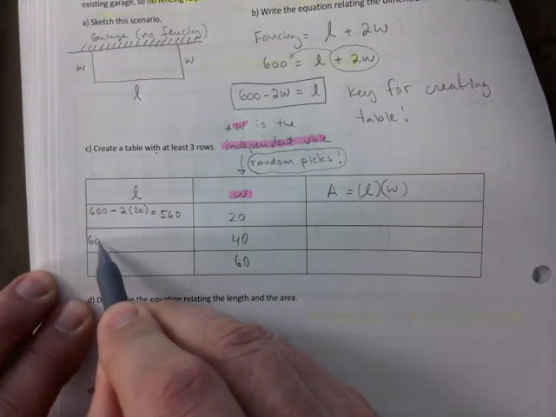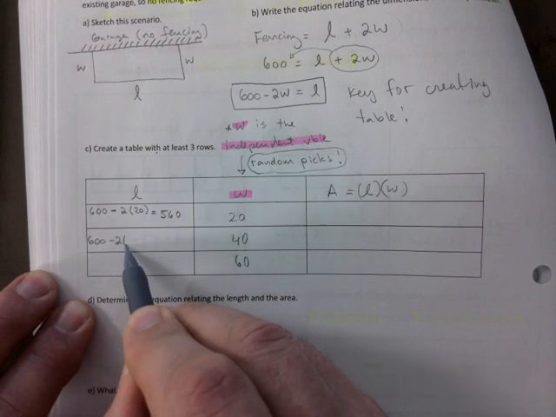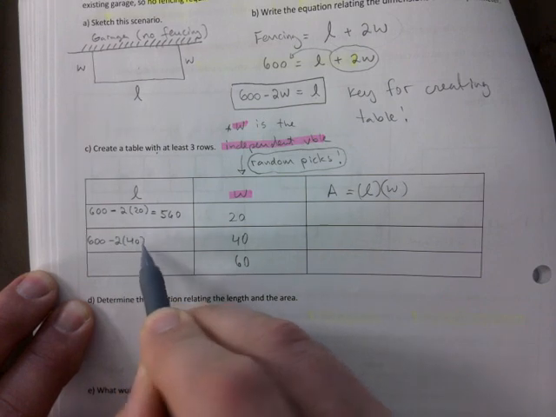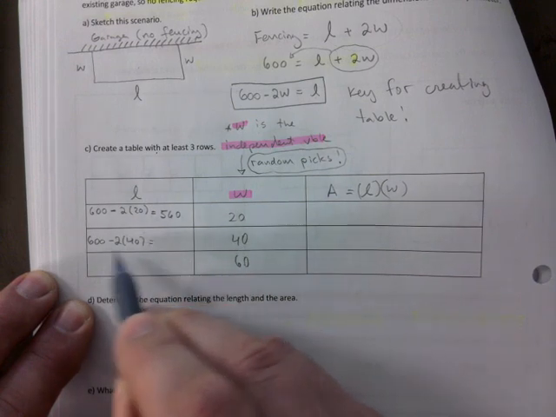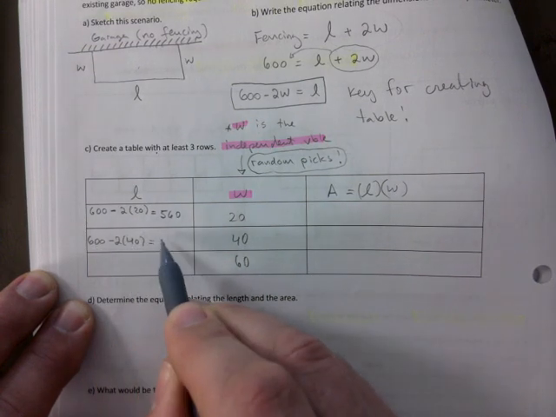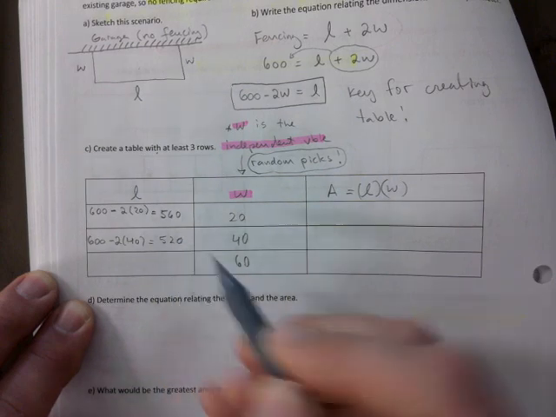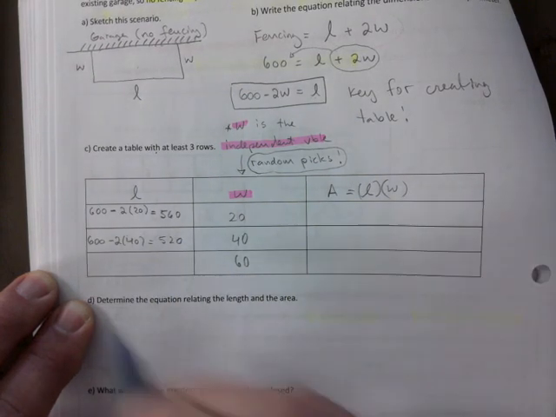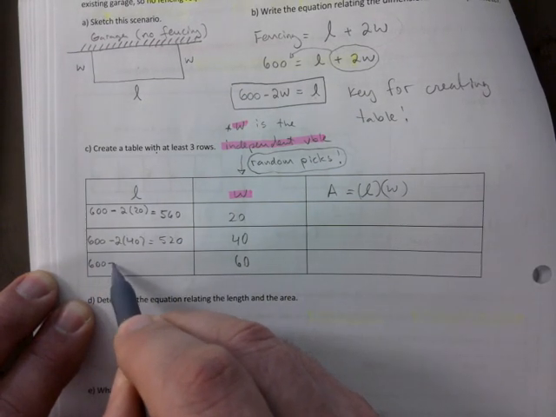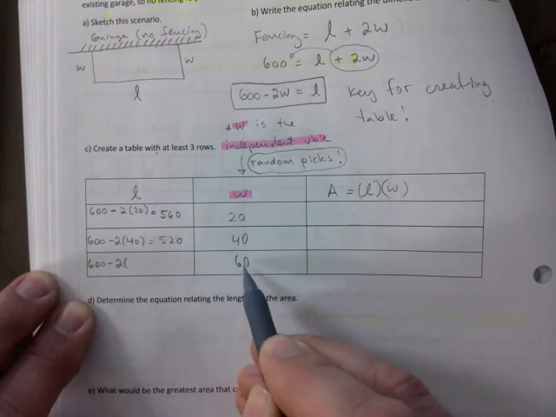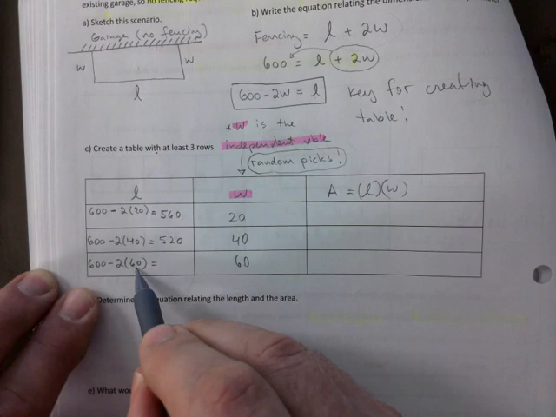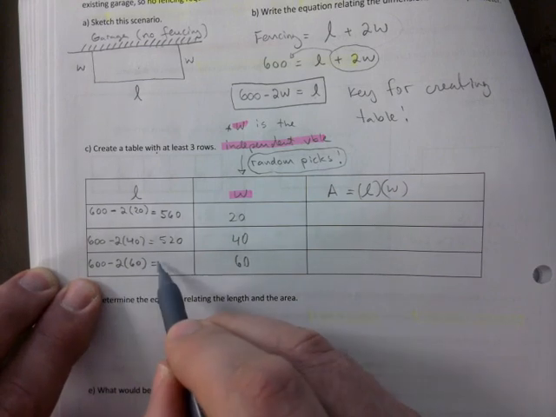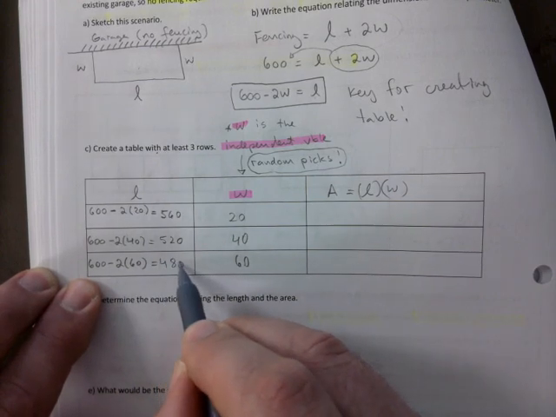Next, 600 minus 2 times W. What's W in this case? I picked 40. So it's 600 minus 80, that's 520. One more time, 600 minus 2 times W. In this case, W is 60. So 2 times 60 is 120, and that would be 480.